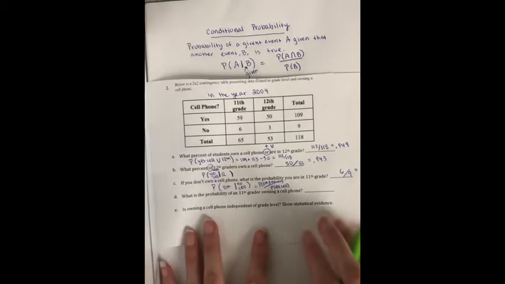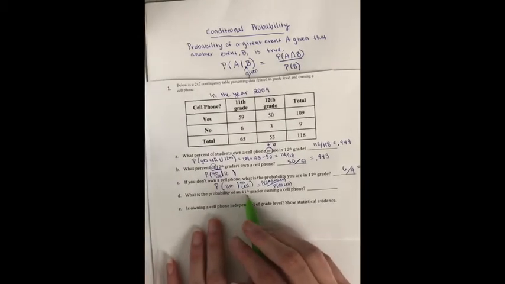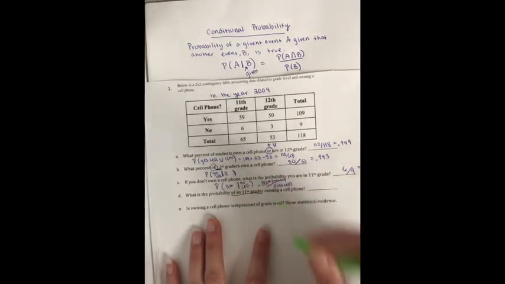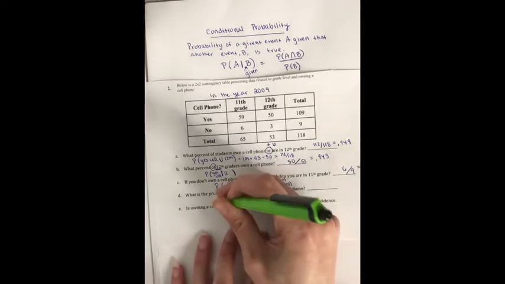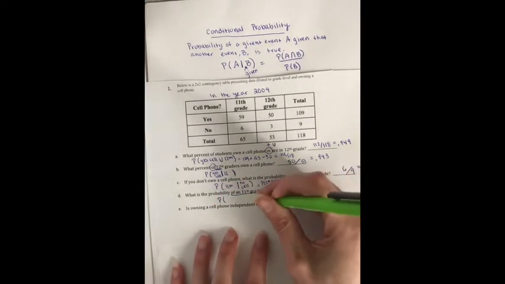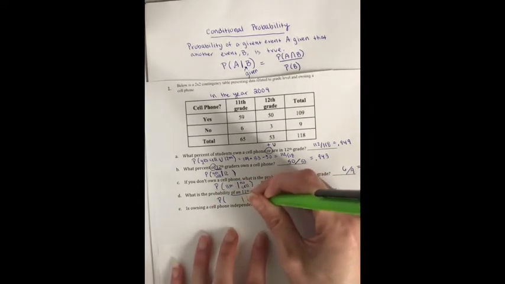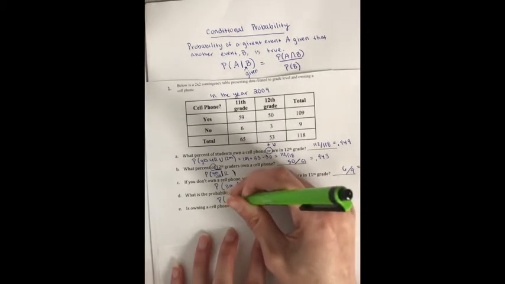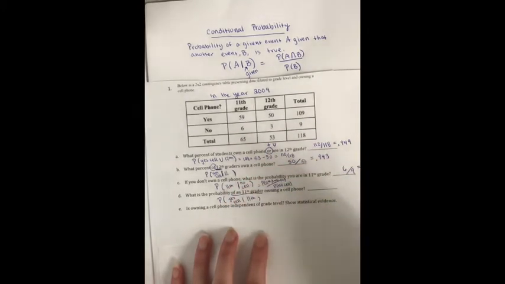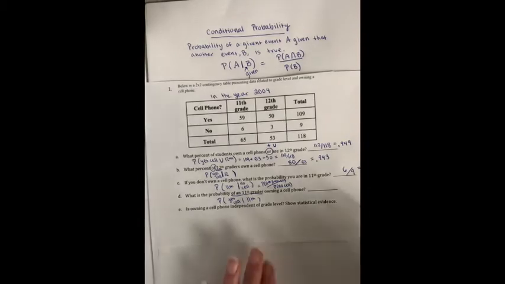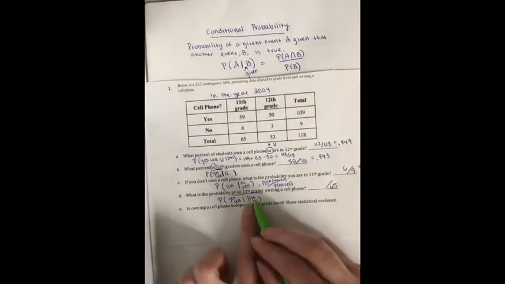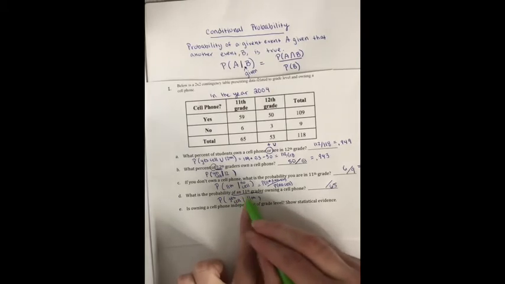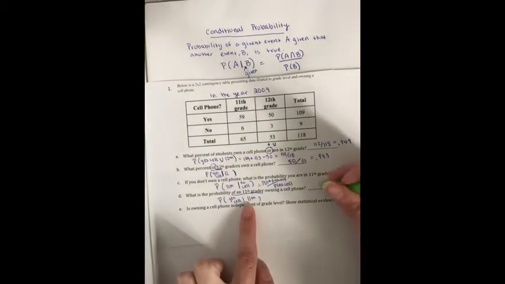All right. What is the probability of an 11th grader owning a cell phone? Again, we're given something about the subject, and therefore that is our given. So now we're given 11th, and we want to know own a cell phone. So given 11th, out of all the 11th graders, where do they overlap? So yes and 11th, 59.